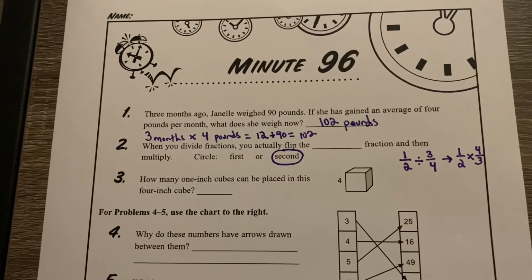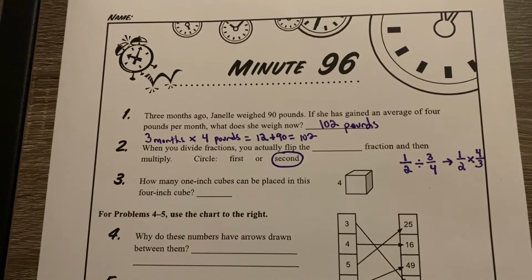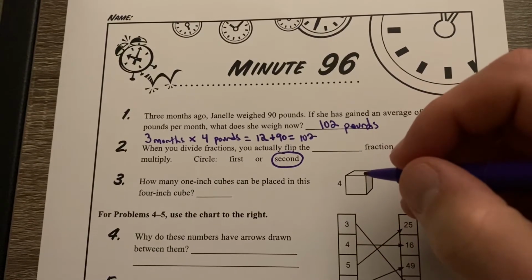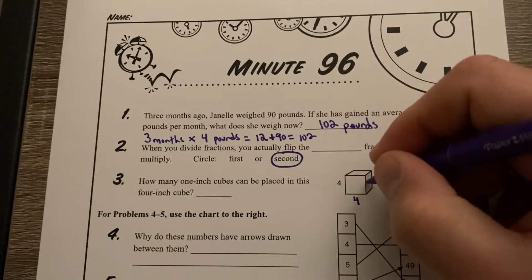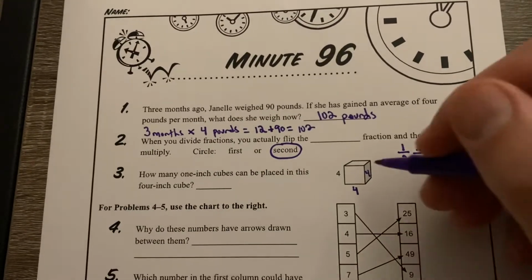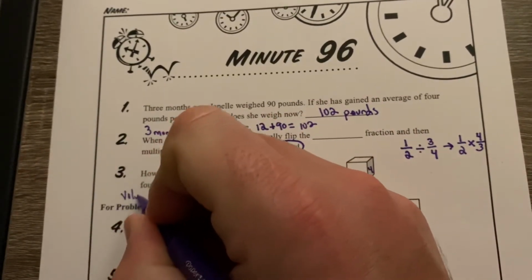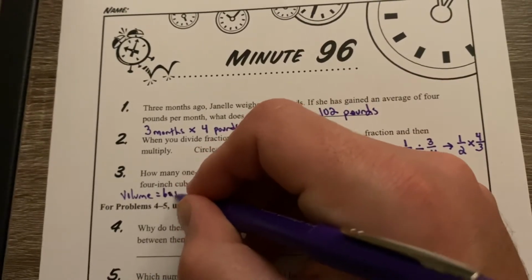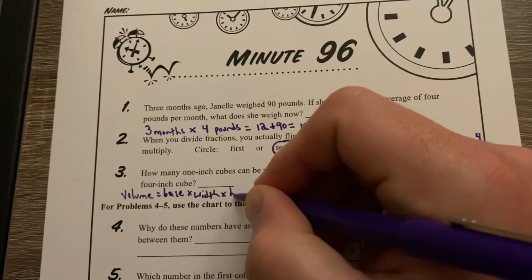Number 3 says how many 1-inch cubes can be placed in this 4-inch cube. So if it's a cube, that means all the sides are the same. So that's going to be 4, and then that's going to be 4. So basically what I need to figure out here is the volume, the amount of space inside the cube. And remember, the equation for volume is base times width times height.